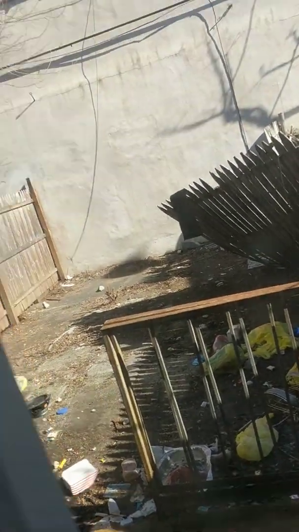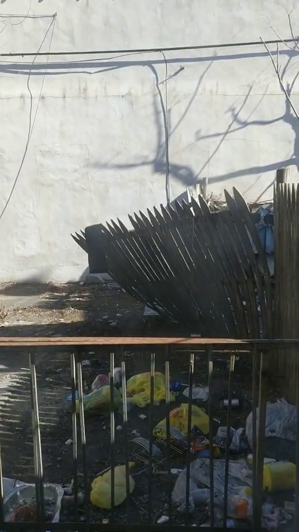And then we just have a little closet back here. See, I'll get you a view. So I mean, you do have some of the garbage back there. I'll have to work on the railings.